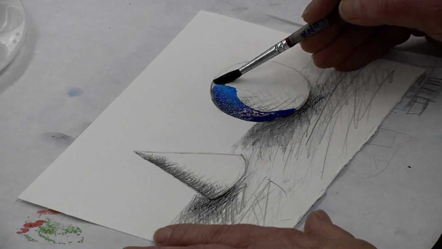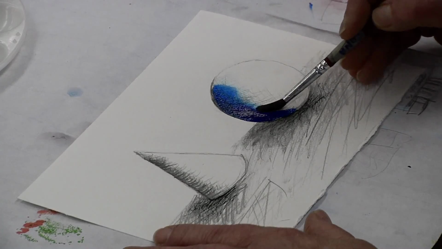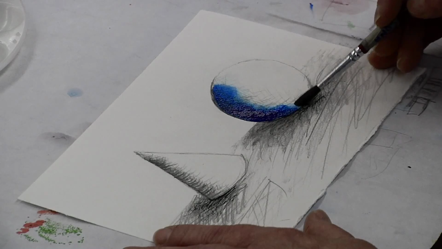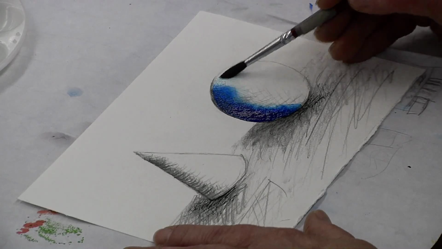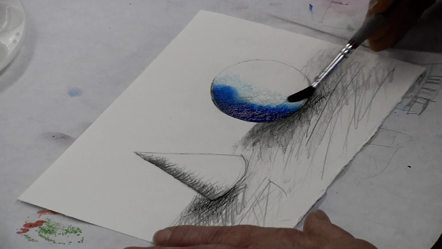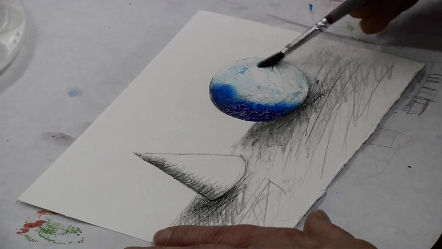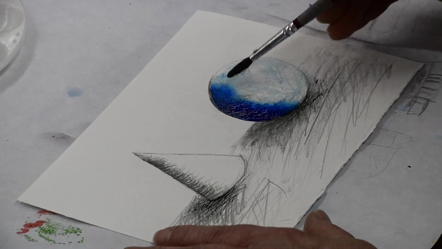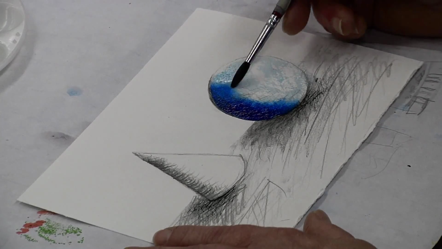And then I'm going to blend out the edge because I know that on this side it's going to be quite light. And I can bring this right over in a simple wash. Do a little bit of dragging with the dry brush. Soften out those edges.